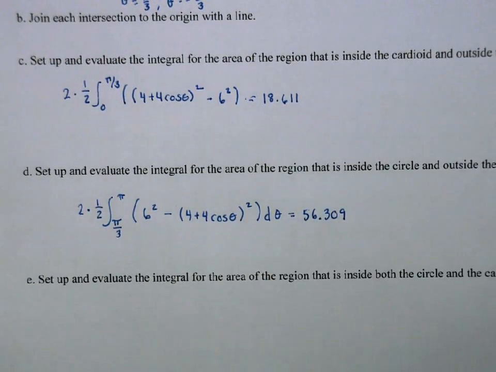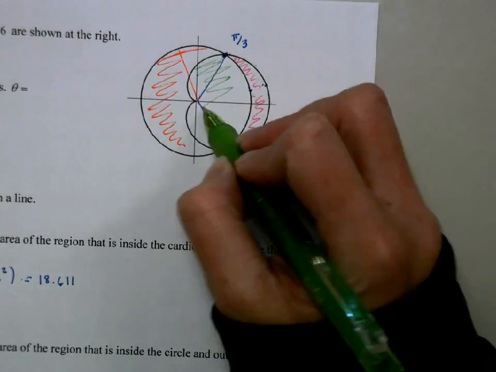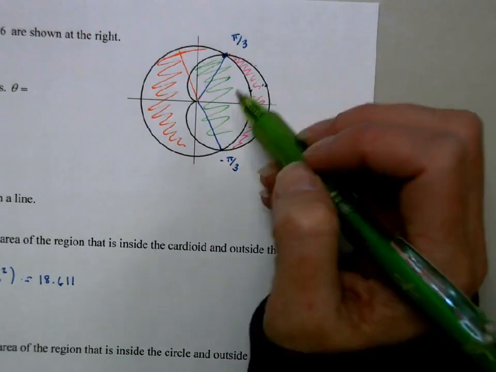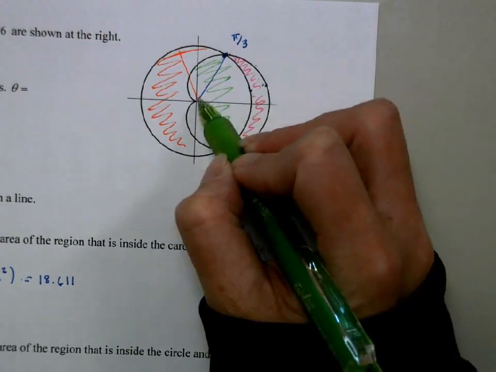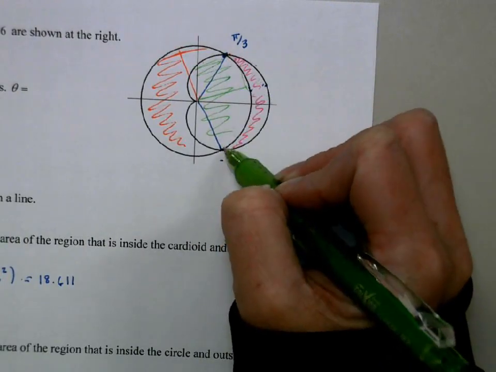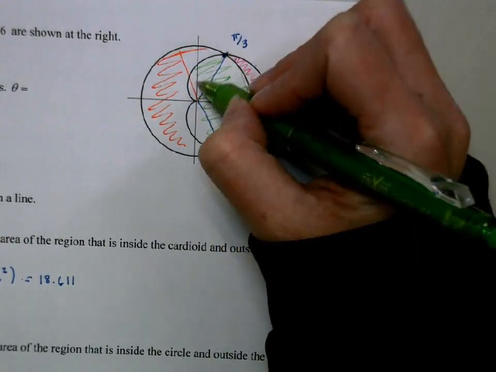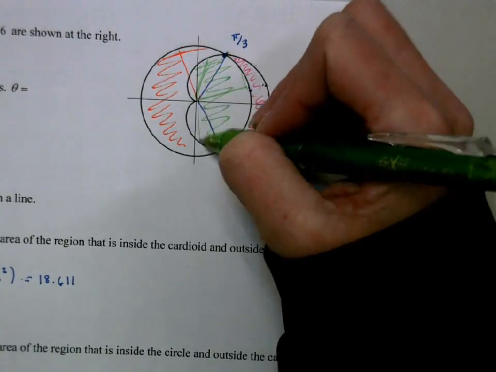Okay, the last area we want is combined. We want this inside section here. Okay, well, if we look at it, if I go from the origin in this section, from here to here, the only equation that's involved is the circle. And then if I go above pi over 3 or below negative pi over 3, it's just the cardioid.